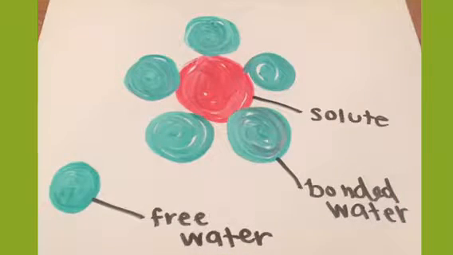In all of these, the fluid outside of the cell is the solute. Water molecules bond to all sides of the solute molecule to dissolve it. Once a water molecule is bonded to the solute, the water is no longer considered free water. Free water is what moves in and out of the cell during osmosis.